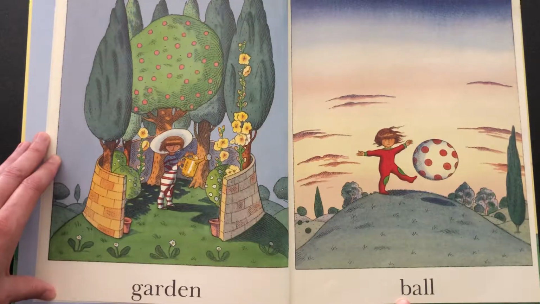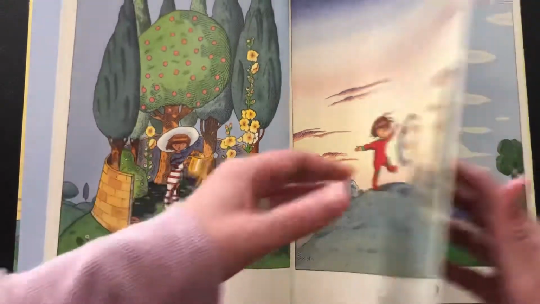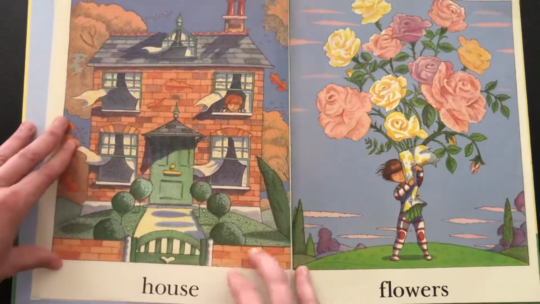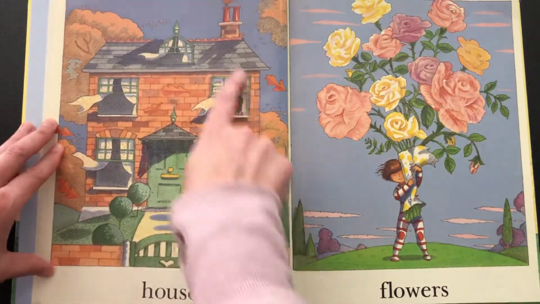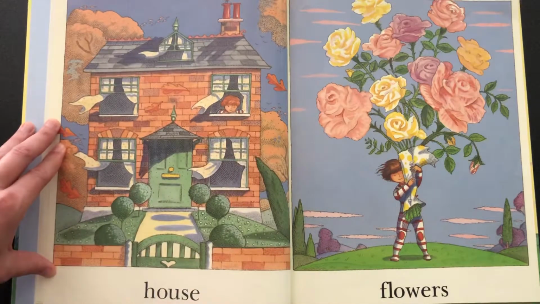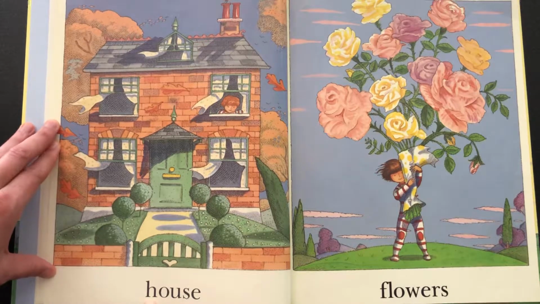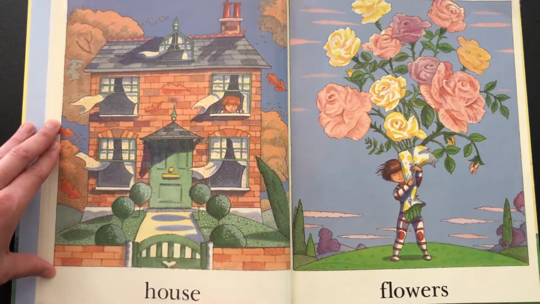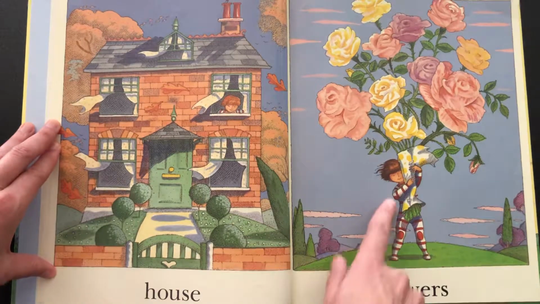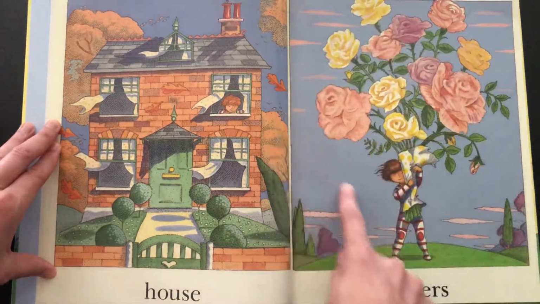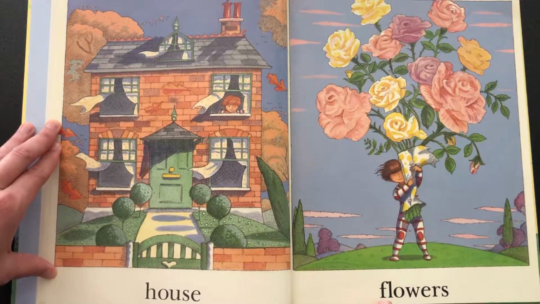This word begins with B and ends with O. Read it with me. Ball. Next page. We see another picture. We see the little girl, or maybe it's a little boy this time, looking out the window. And this word begins with H. And so read it with me. House. Good job.